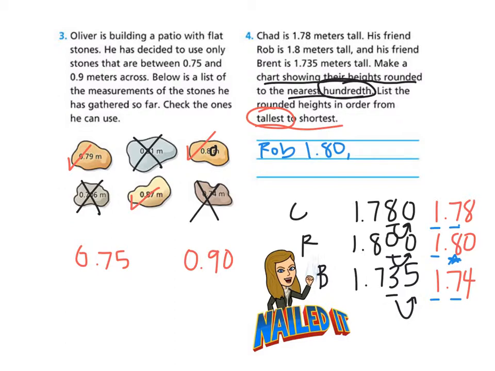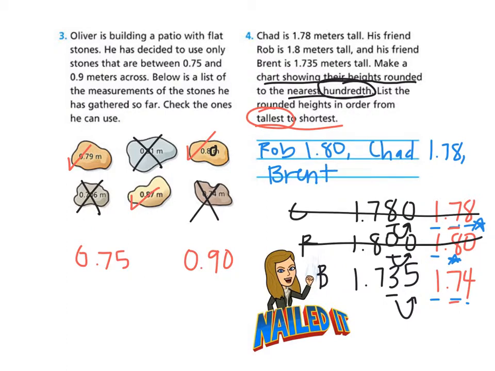Then let's go cross him off so I don't get it mixed up. Okay, so then I was noticing that 7 and 7 match. So now I have to look at the hundredths place. 8 versus 4. All right, well, 8's bigger than 4. So Mr. Chad is the next tallest at 1 and 78 hundredths. Which leaves Brent as the shortest of the gang. Nothing wrong with that. I was always the shortest of my gang, too, at 1 and 74 hundredths.